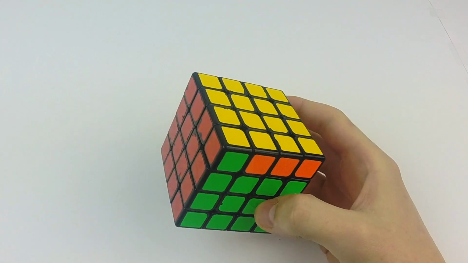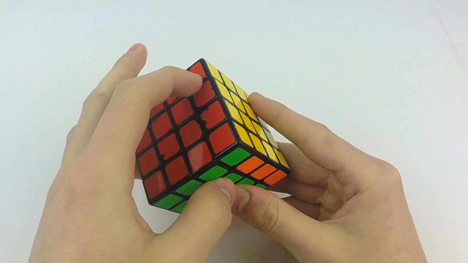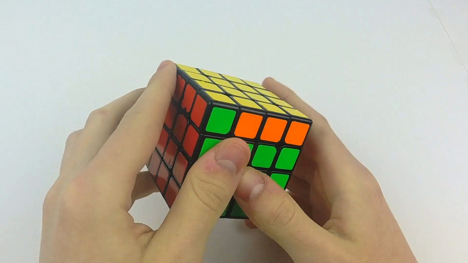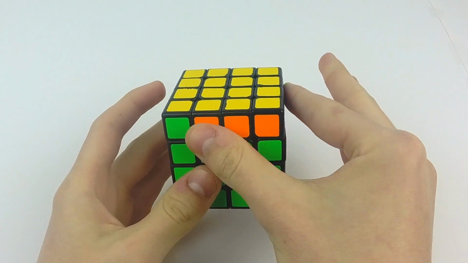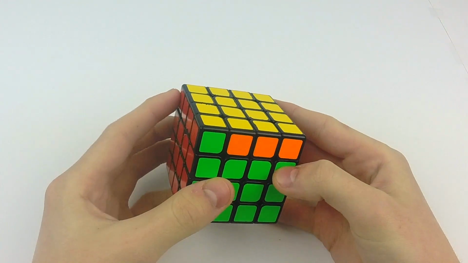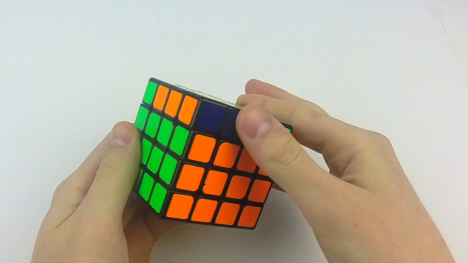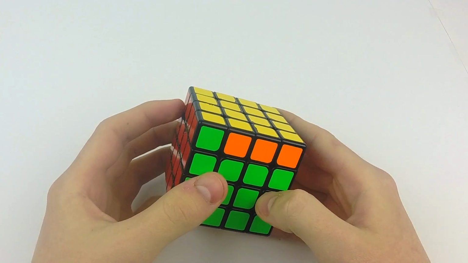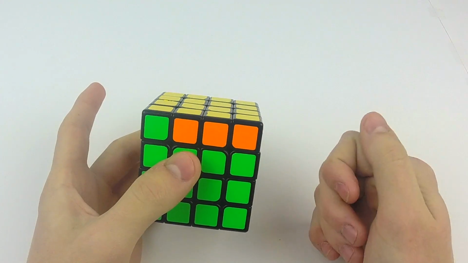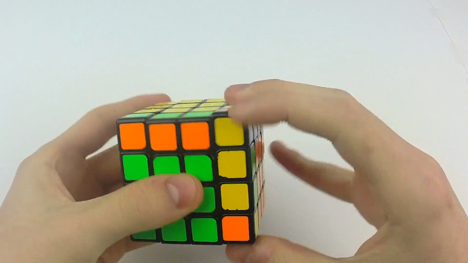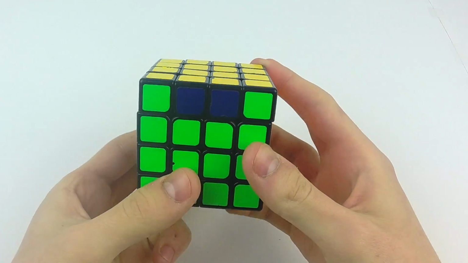Okay, the second neat case I'm going to show you is when you almost have a JB perm, except instead of having just this block and then another block in the back here, you have this block and then a 2x2 block here. There's this case where the 2x2 block is in the front and then there's another one where it's in the back, and those are two different cases. So when you have it in the front, what you want to do is do your JB perm and then do your PLL parity.